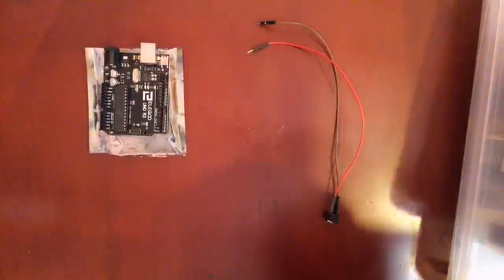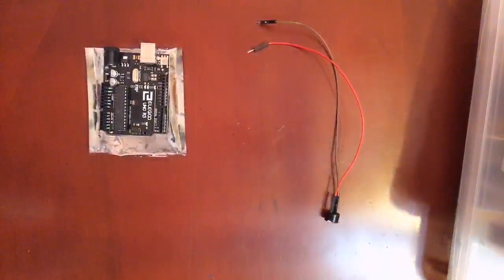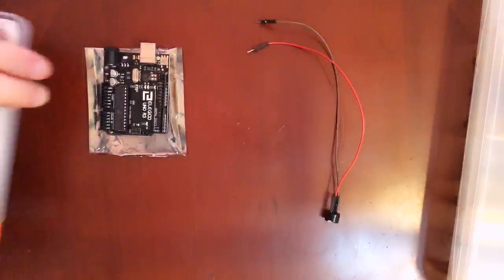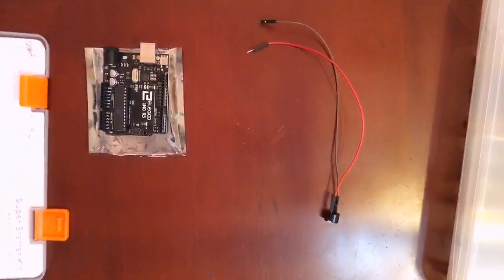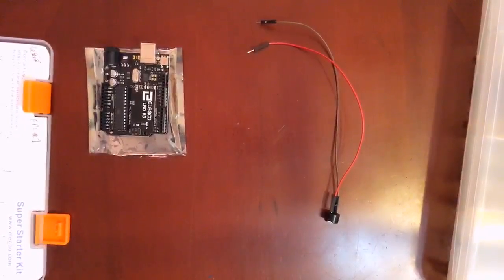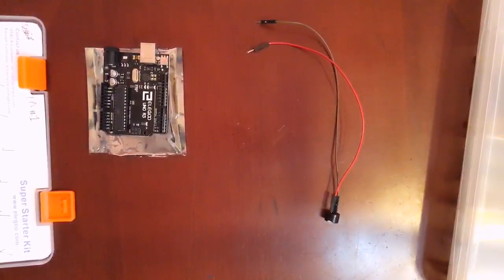Okay, we'll go on to the next lesson. The next lesson is passive buzzer. In this lesson, you will learn how to use the passive buzzer. The purpose of the experiment is to generate 8 different sounds, each sound lasting 0.5 seconds, from alto do, re, mi, fa, sol, la, si, to treble do.